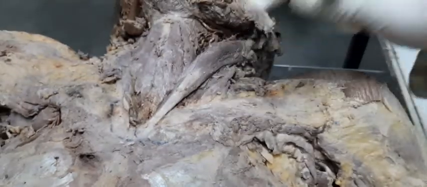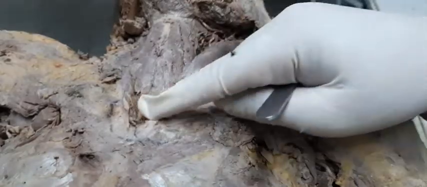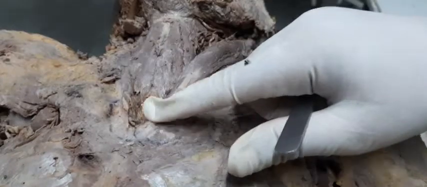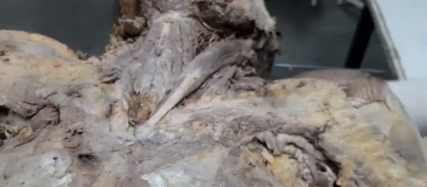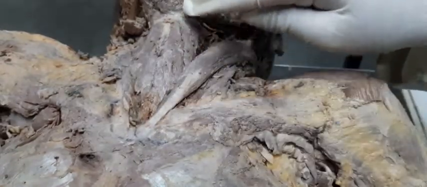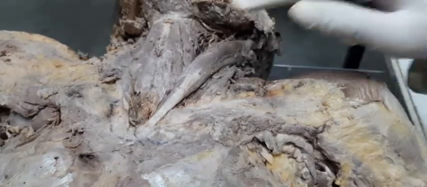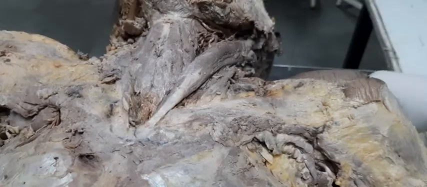Then the lateral boundary, the inferolateral boundary, is formed by the medial border of the sternocleidomastoid, especially the sternal head of the sternocleidomastoid. And the superolateral boundary is formed by the muscle called the superior belly of the omohyoid.